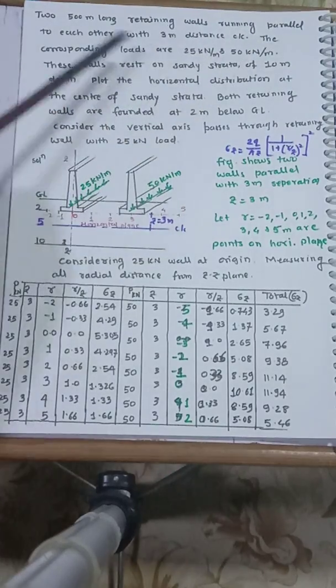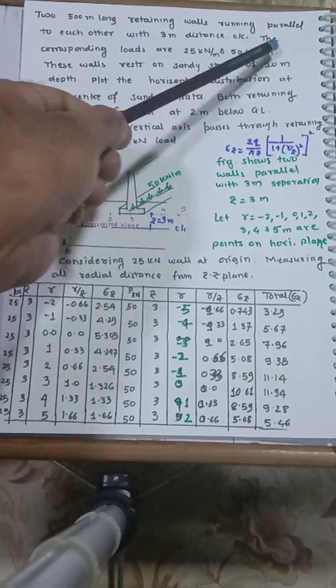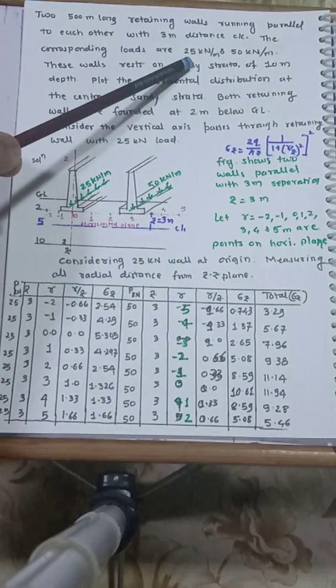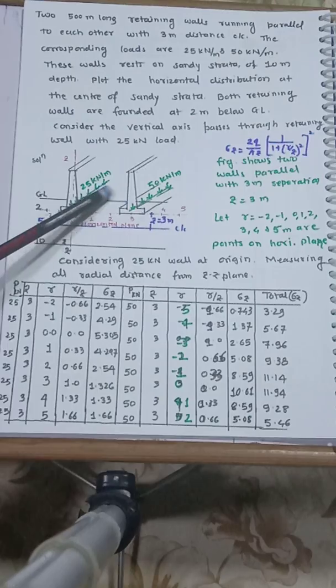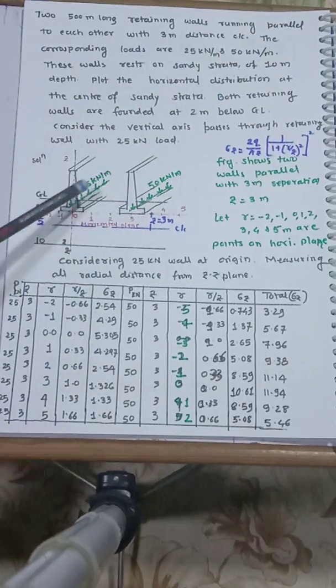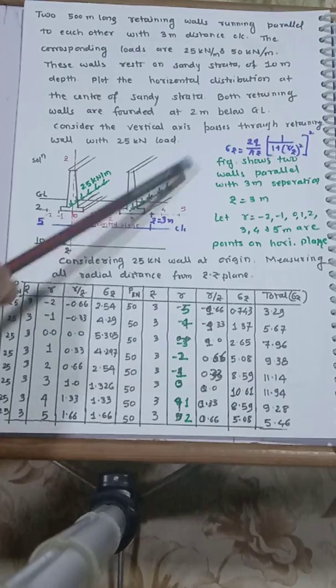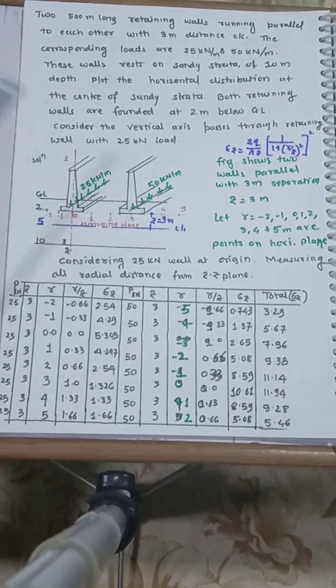Two retaining walls run parallel to each other, and their center to center distance is 3 meter. The load intensity is shown here. These are two retaining walls running 500 meters. The first retaining wall has 25 kilonewton per meter, the second retaining wall 50 kilonewton per meter.